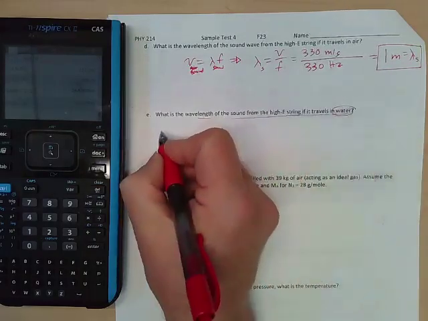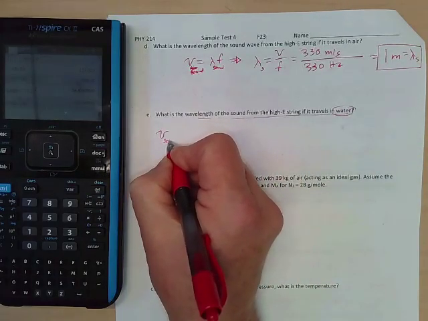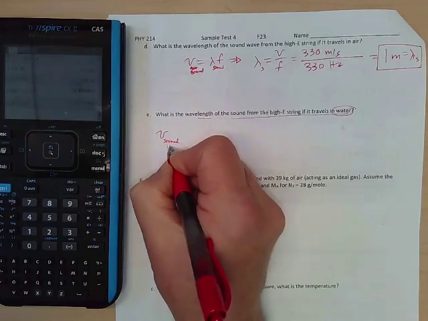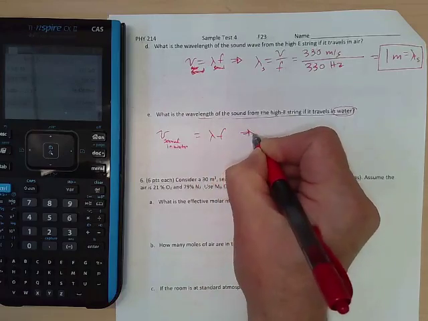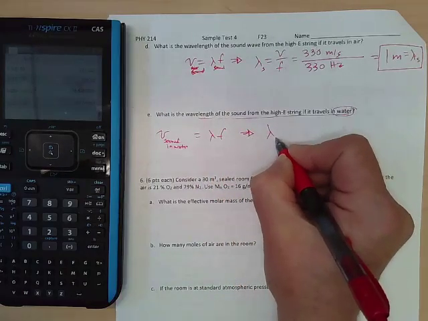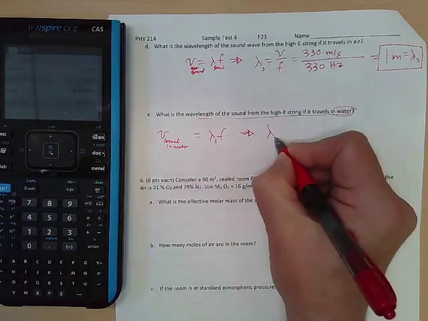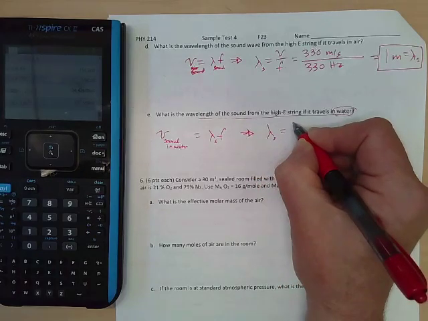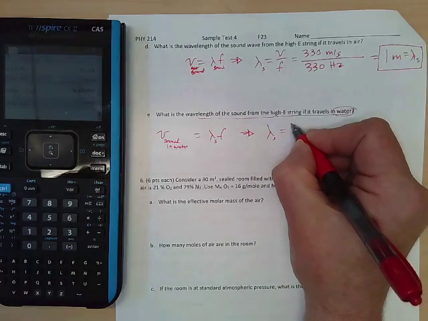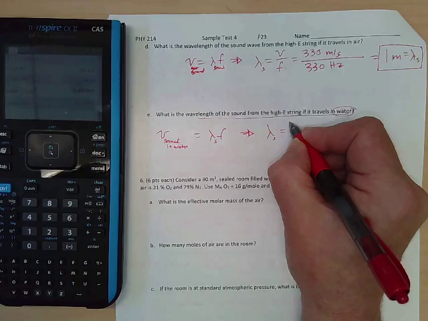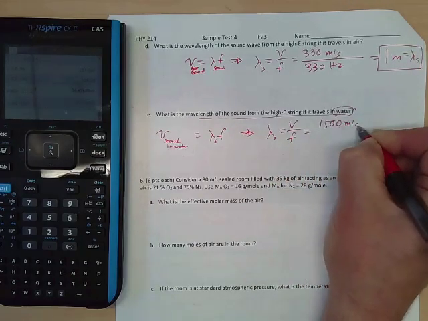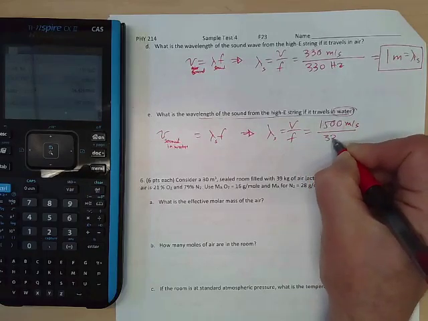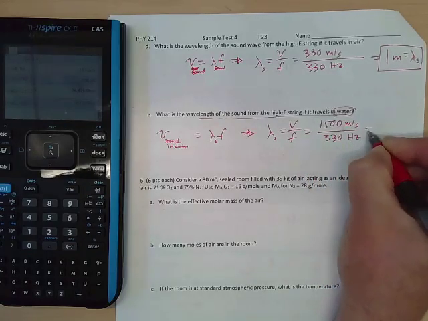All right, so now we need the velocity of sound in water instead. v equals lambda f. And so lambda, again the wavelength of the sound in water, is the velocity of the sound in water, which was 1,500 meters per second, and the frequency is still 330 hertz.